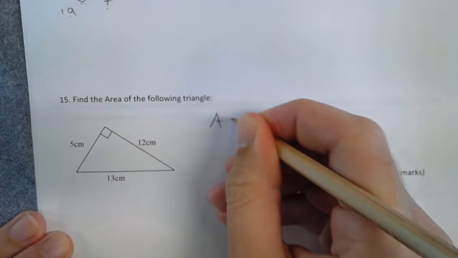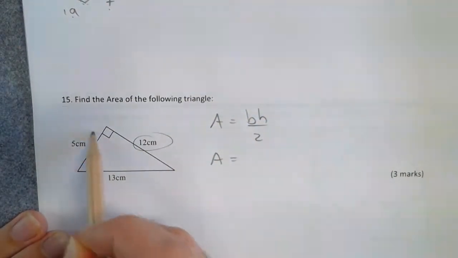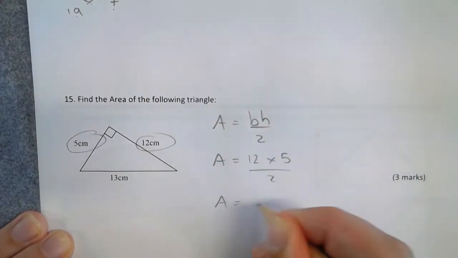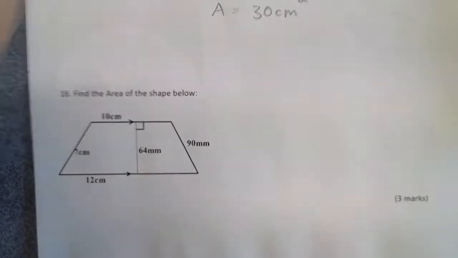Well, the area of a triangle is base times height divided by 2, but they must be at right angle to each other. So it's 12 times 5 divided by 2, which is 30 squared centimetres. Question 16. Find the area of the shape below.